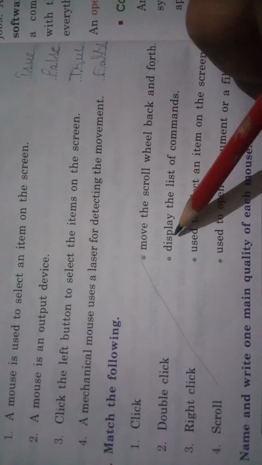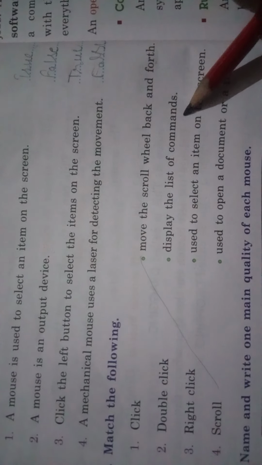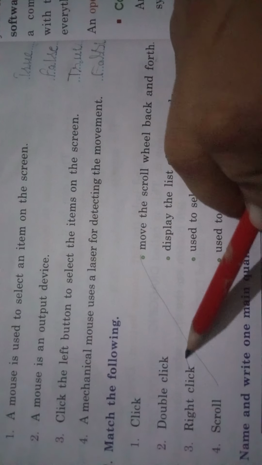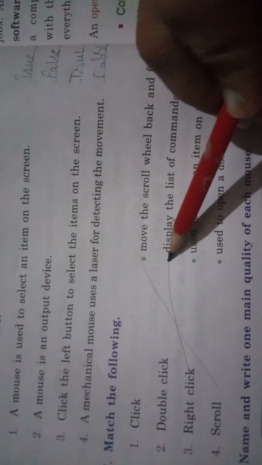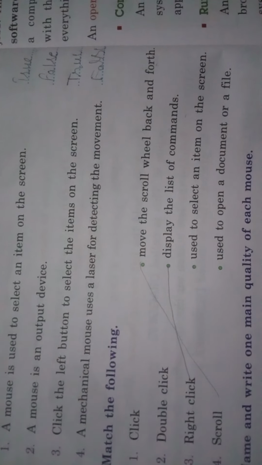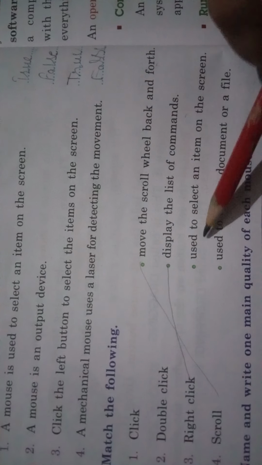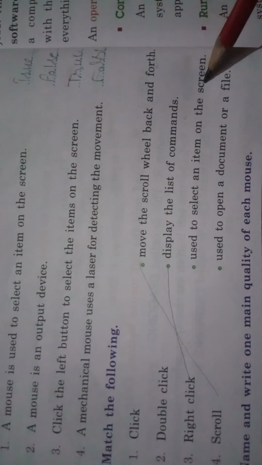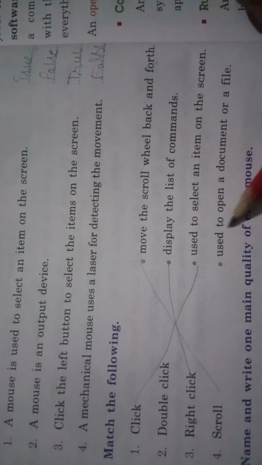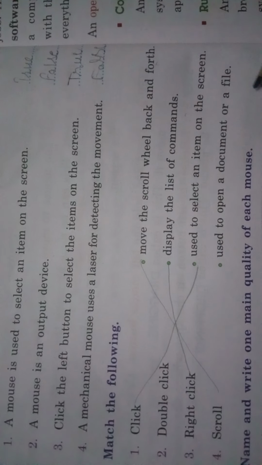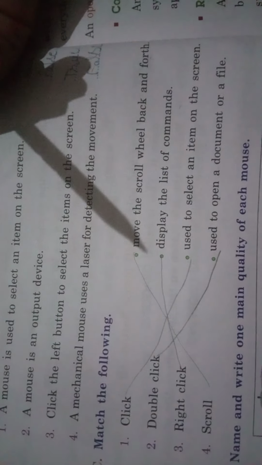Scroll. Next is display the list of commands. That is matched with right click, because right click displays the list of commands. Use to select an item on the screen. That is click. Use to open a document or a file. Answer is double click. Okay.